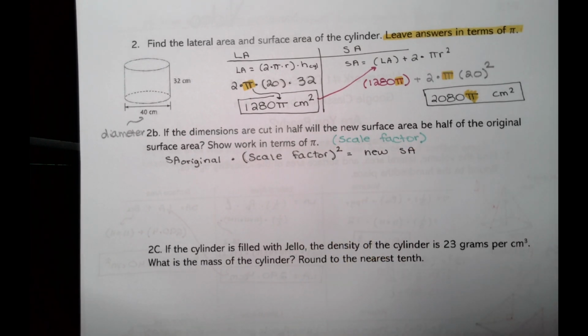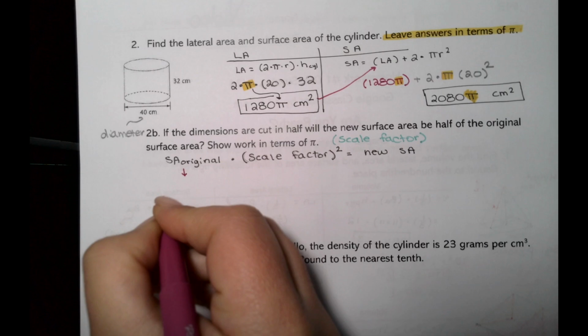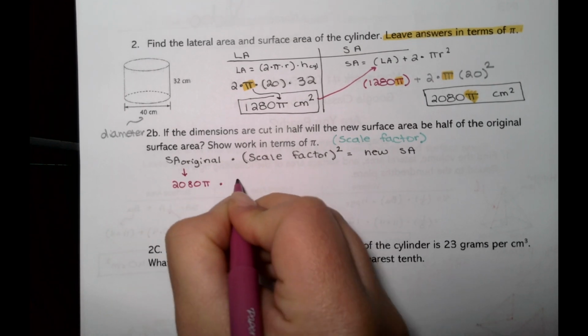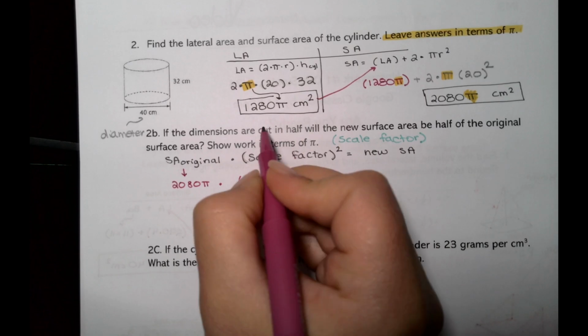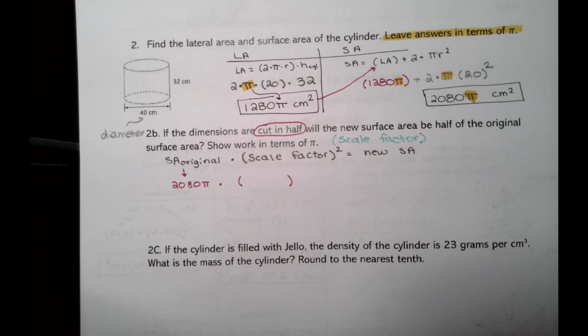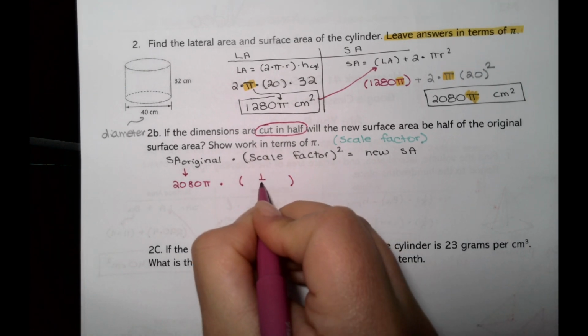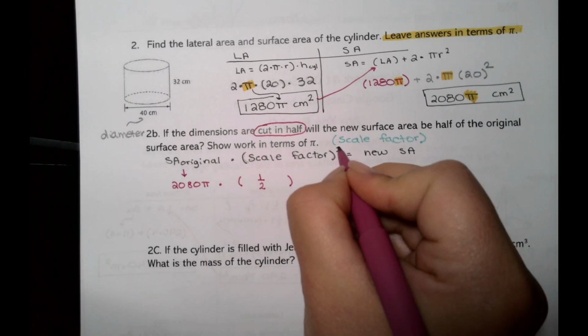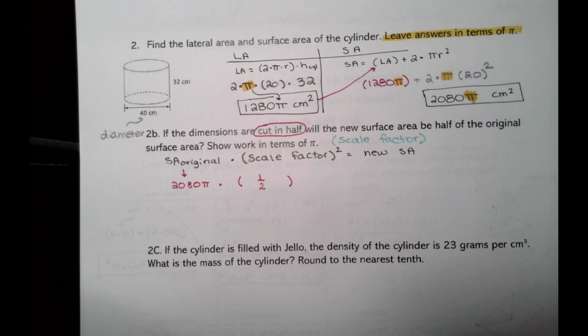So our original surface area was 2080 pi. The scale factor we want is we want to cut in half. When we cut something in half, it gets smaller, and it is the same thing as saying multiplying by a half.